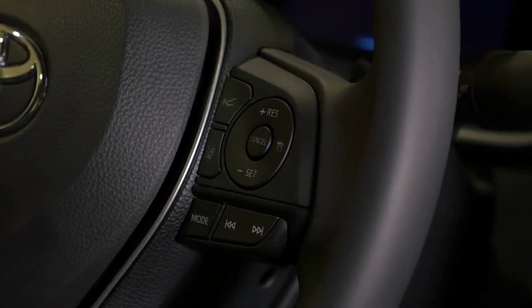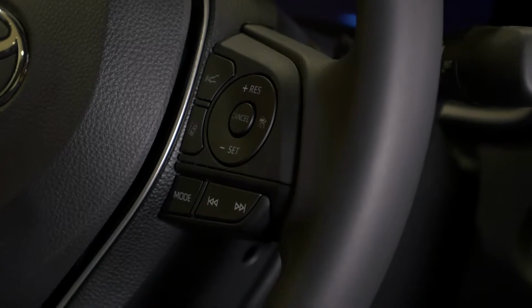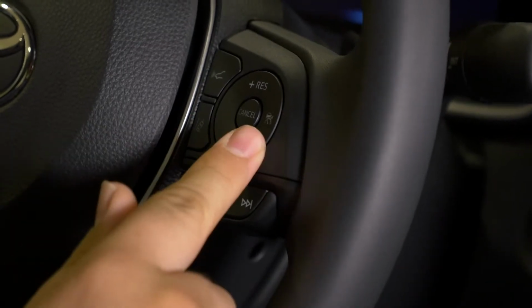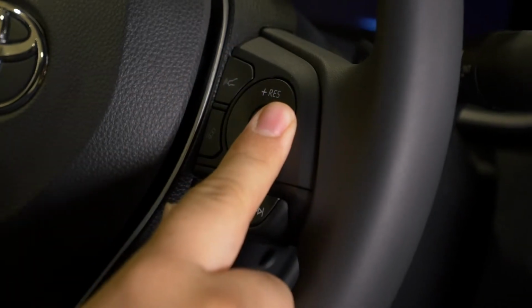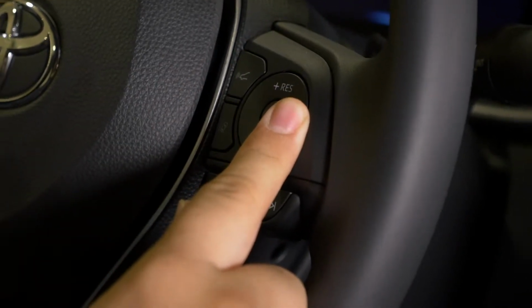All right guys, so the first step to activating the radar cruise control in most Toyota models is going to be pressing this button right here with the car and what looks like a speedometer. So we'll go ahead, we'll press that and usually hold that for about 1 to 2 seconds.